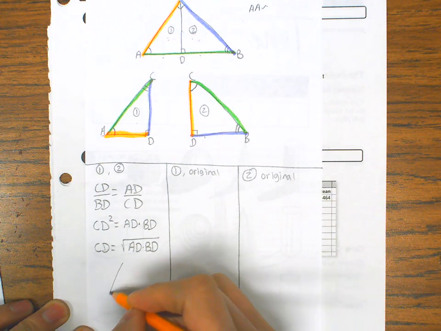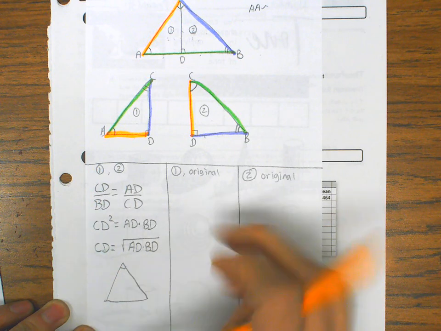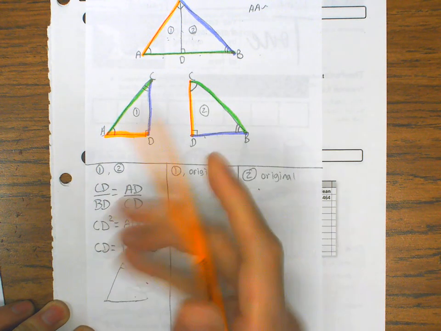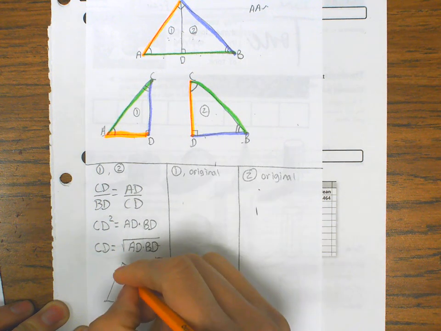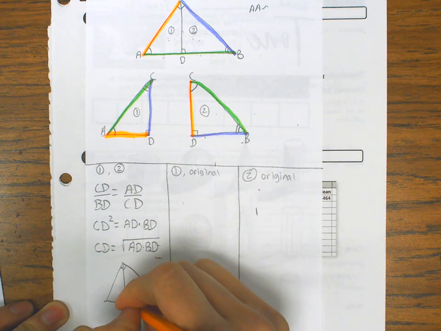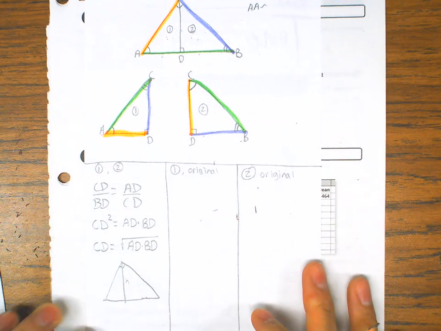So to summarize it, if you have a right triangle, that does not look like a right triangle, make a better diagram. Now, I'm going to do this without all the letters because it can get a little confusing. Say this right here is the altitude. Call that the height.